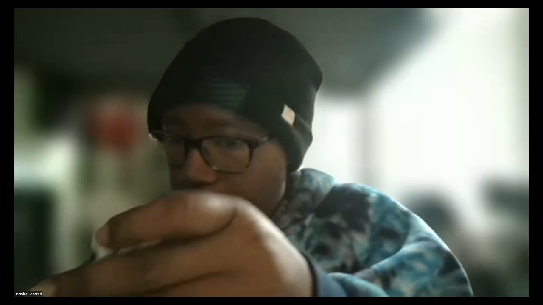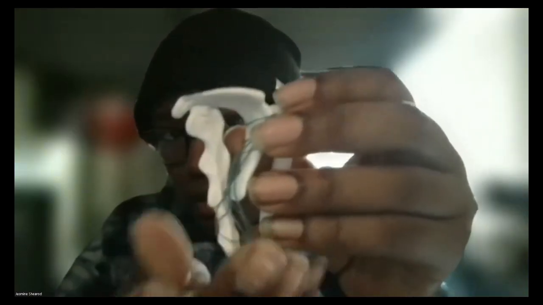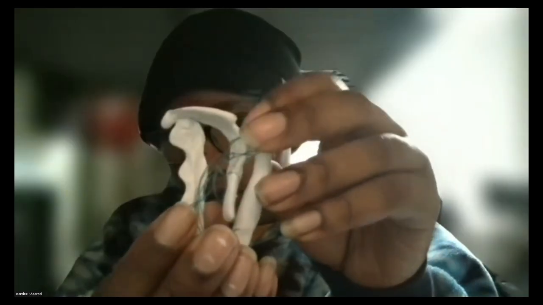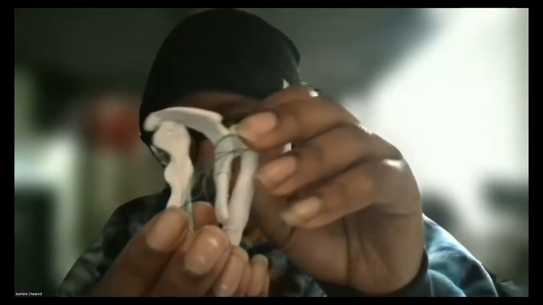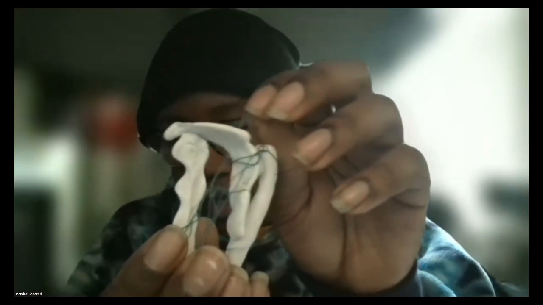Okay, so I have a model that I made. This is my model. And then we have the string for the trapezius part, and it'll allow movement here.